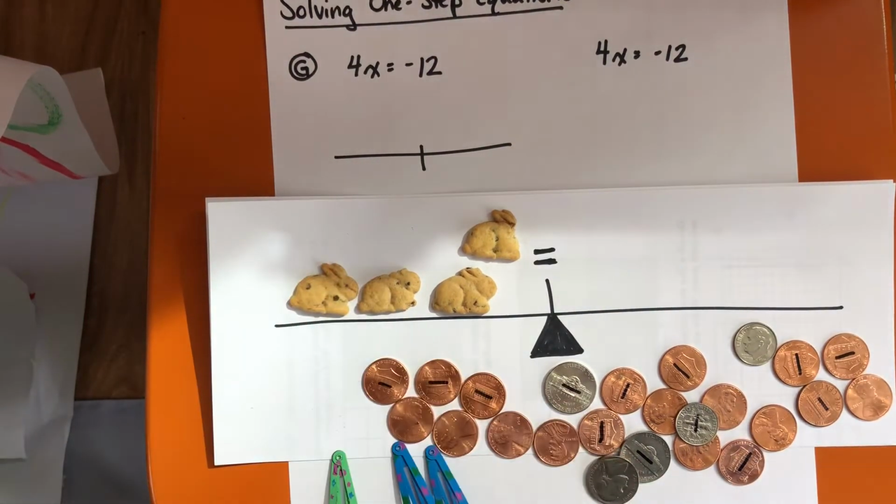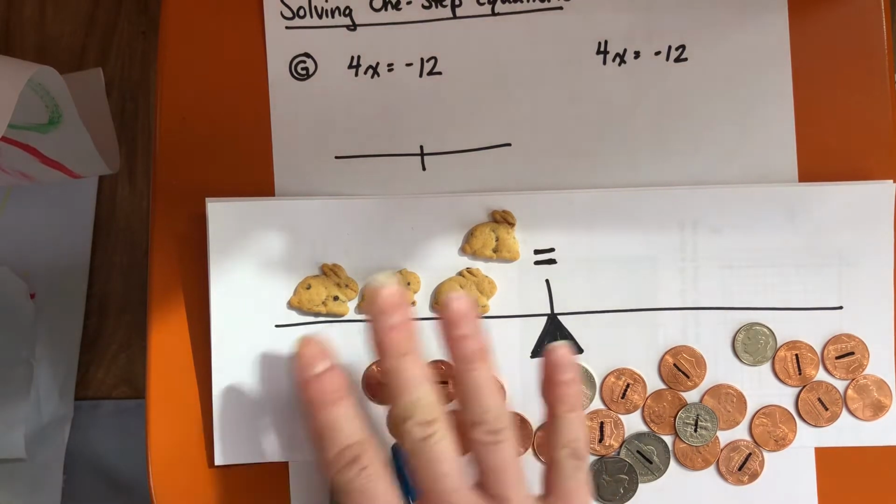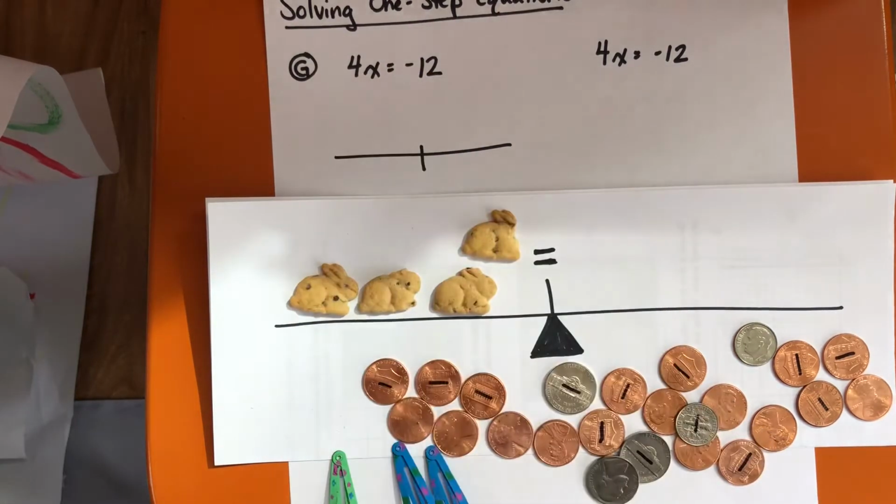So we've got 4 x's on the left. It is not 4 plus x, which some people forget. It is 4 x's, 4 groups of x. That's the number one mistake I've seen 7th graders making as they're solving. So remember, that's 4 groups of x. And then we've got a negative 12 here.